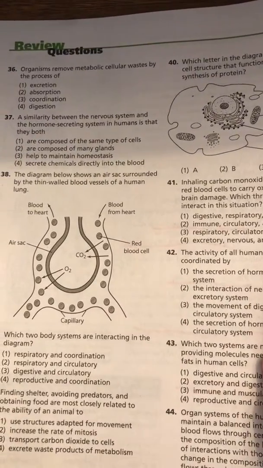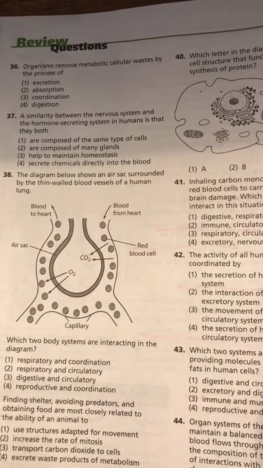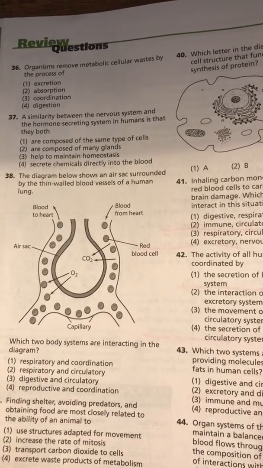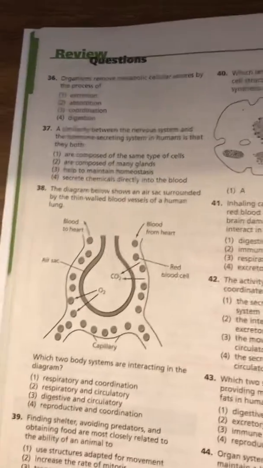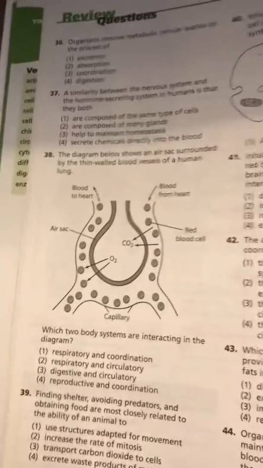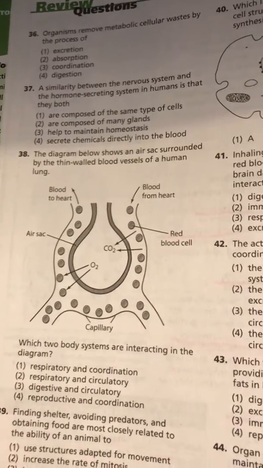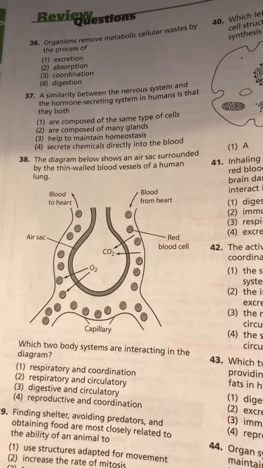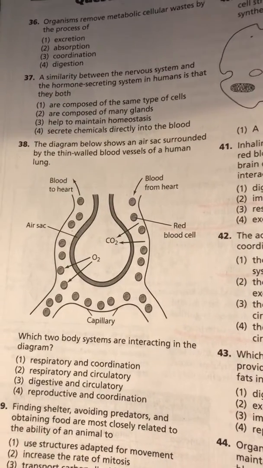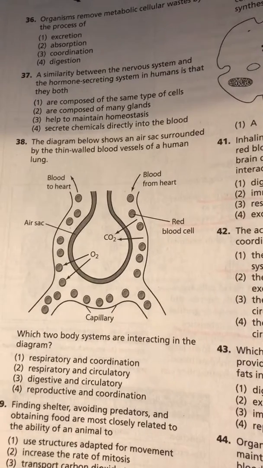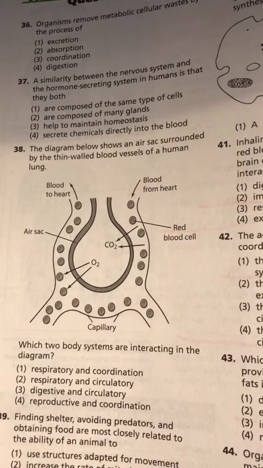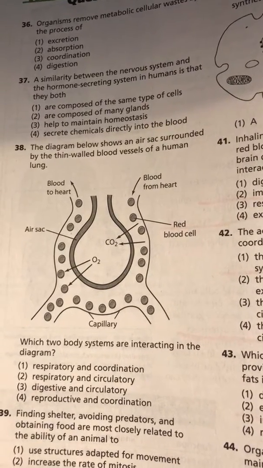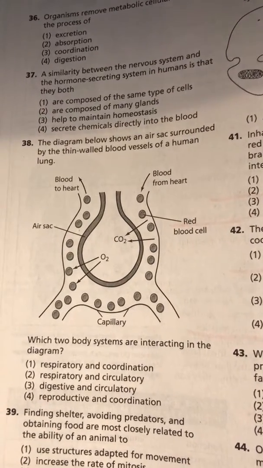Number 36. Organisms remove metabolic cellular waste by the process of excretion, absorption, coordination, or digestion. Number 37. A similarity between the nervous system and the hormone secreting system in humans is that they both 1. Are composed of the same type of cells. 2. Are composed of many glands. 3. Help to maintain homeostasis, or 4. Secrete chemicals directly into the blood.